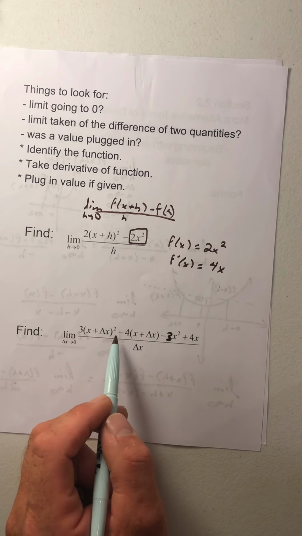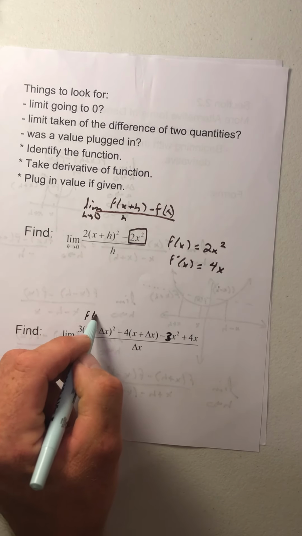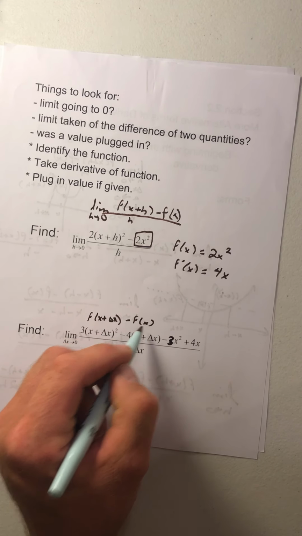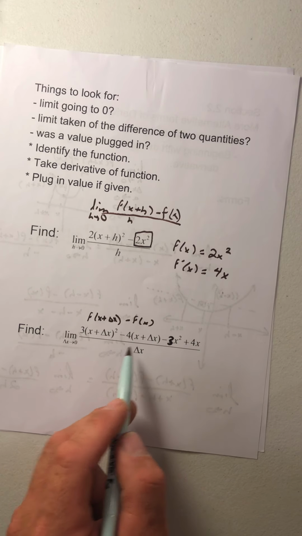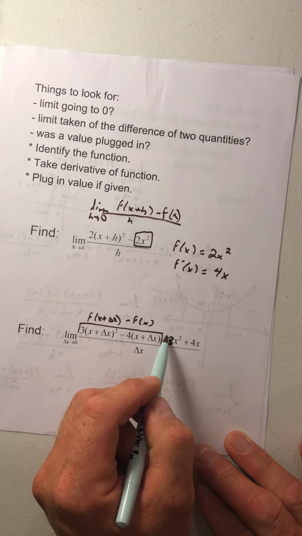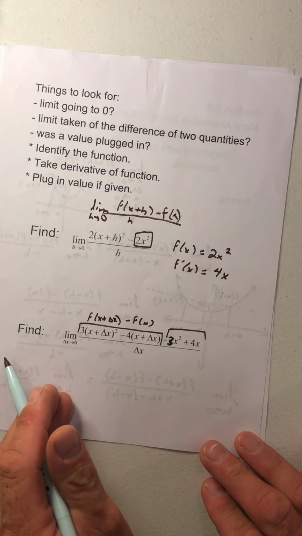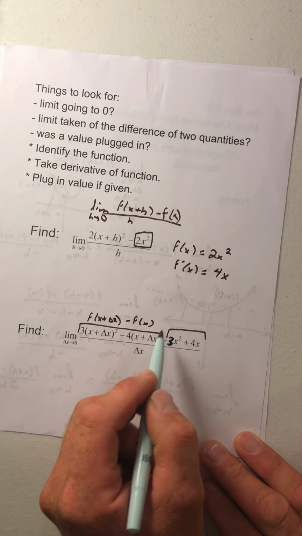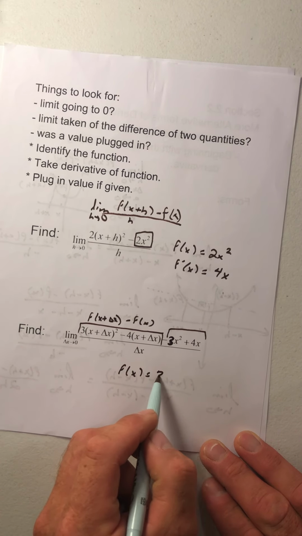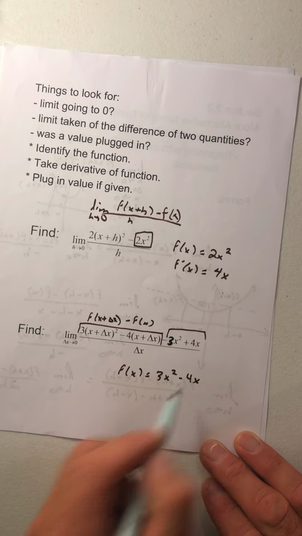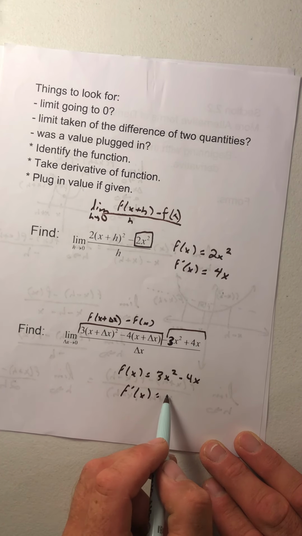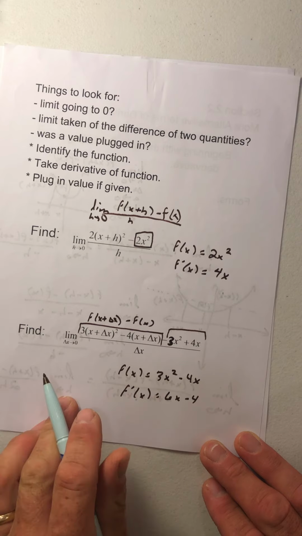Hey, definition of derivative, because we're looking at f of x plus delta x minus f of x all over our delta x. That kind of looks like f of x plus delta x is here. Looks like our f of x is maybe here. They've distributed the negative already, so our original function, it looks like f of x is 3x squared minus 4x. Our derivative, that's what it's actually asking for, is 6x minus 4.